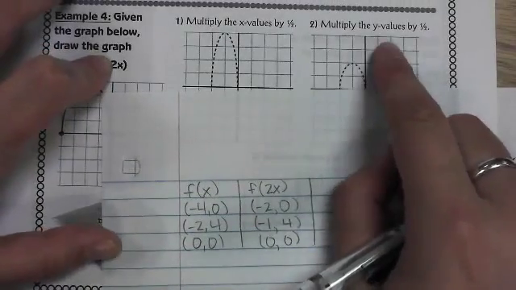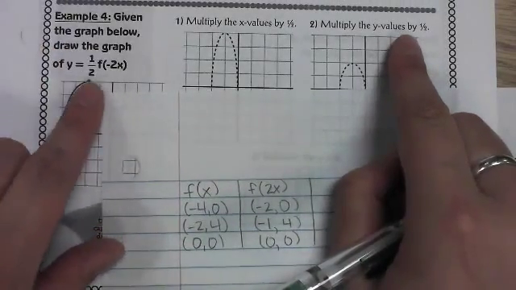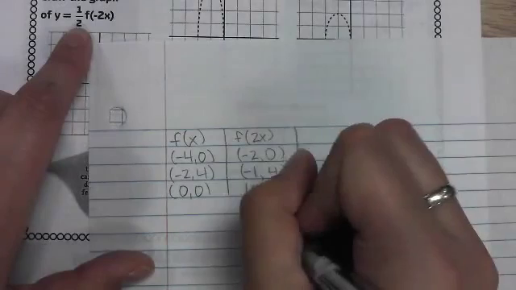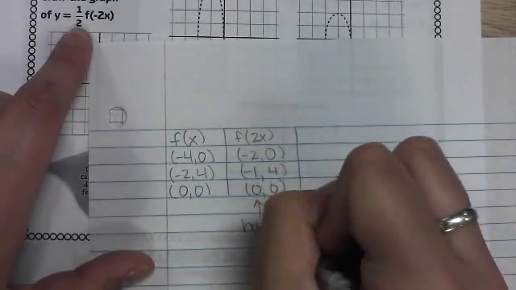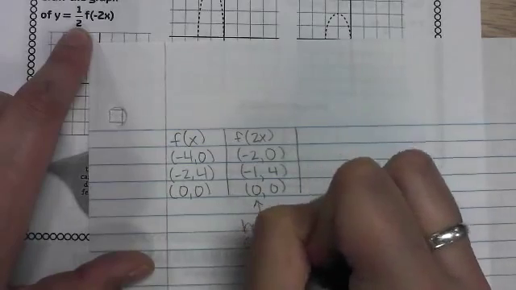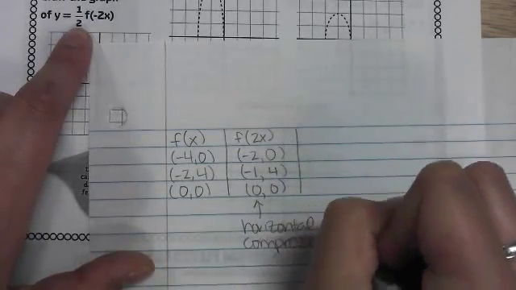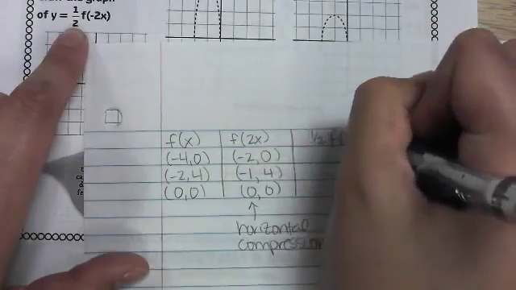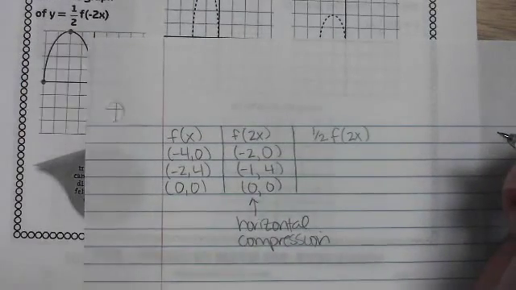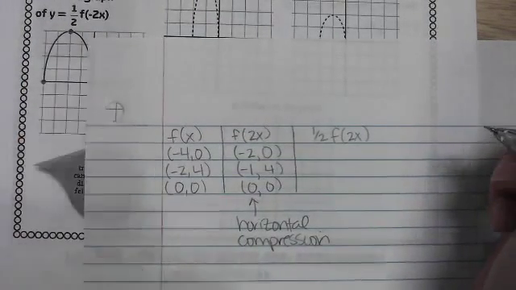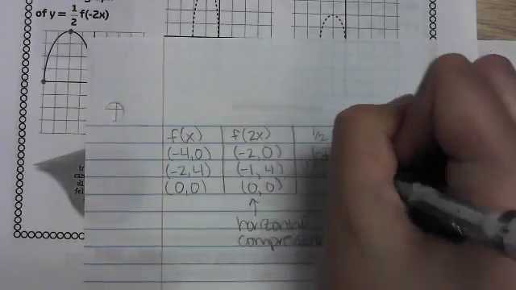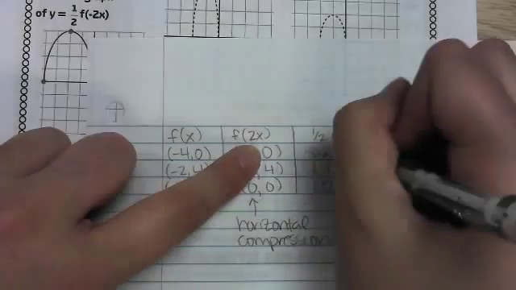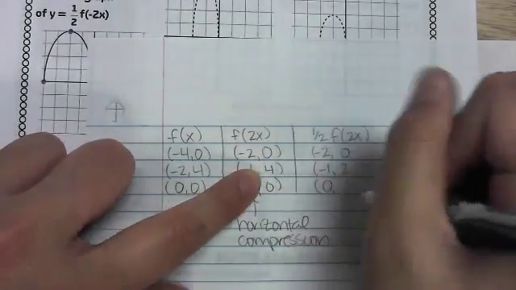All right. Next, on this example, they went ahead and multiplied the y values by half. So what they're doing here is they're taking care of that vertical compression. So this was a horizontal compression. And now they're taking care of the vertical compression, so they've got 1/2 now that we're adding in there. So if we're compressing it vertically, that means that all the y values are going to be half of what they originally were. So my x values are staying exactly the same, and I'm cutting my y values in half because my graph is going to be compressed, half as tall.